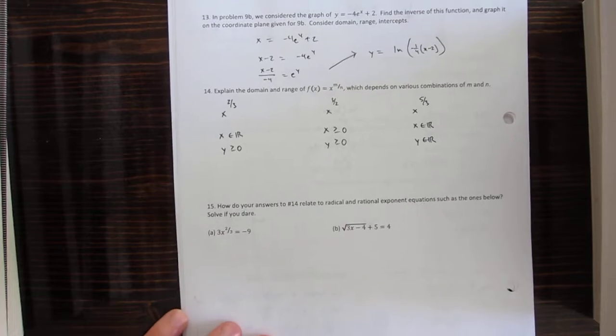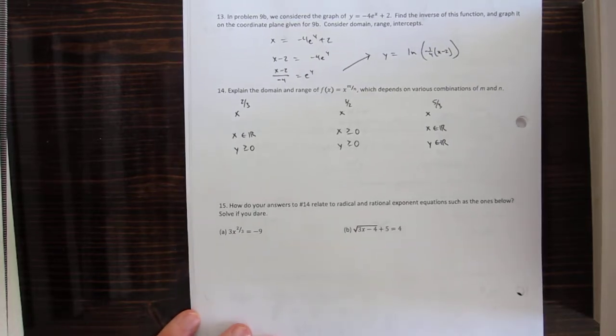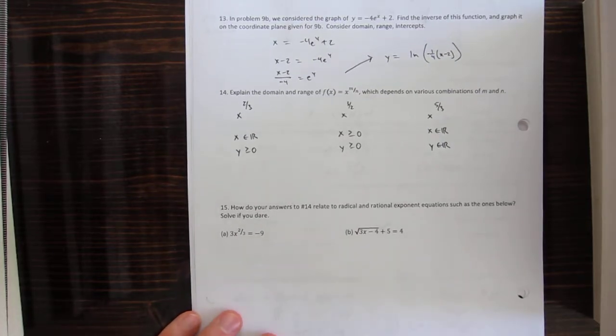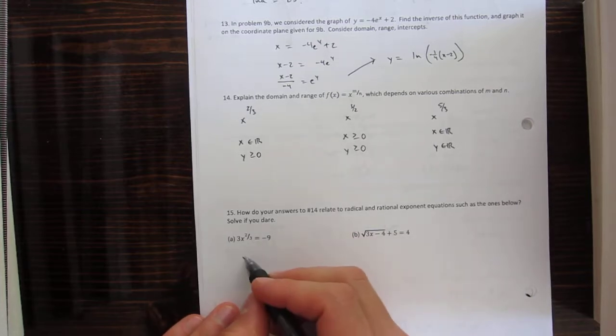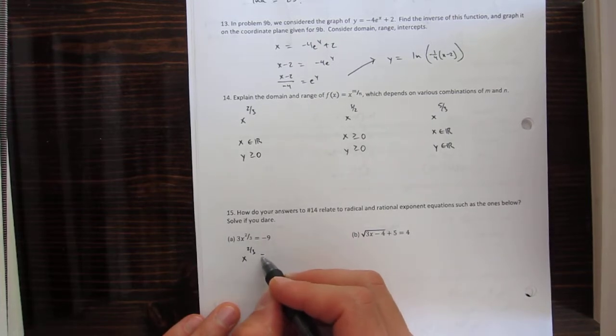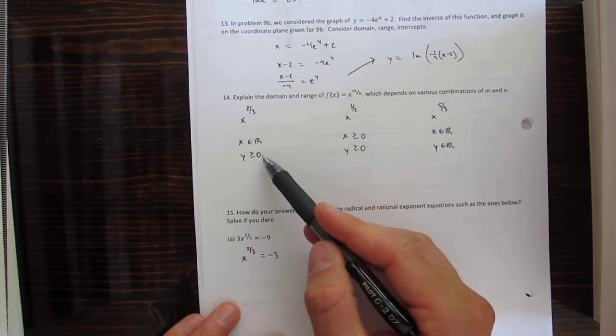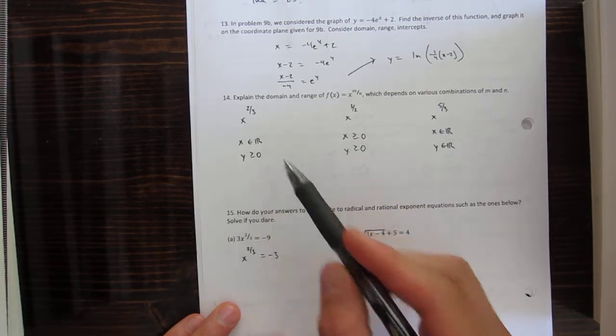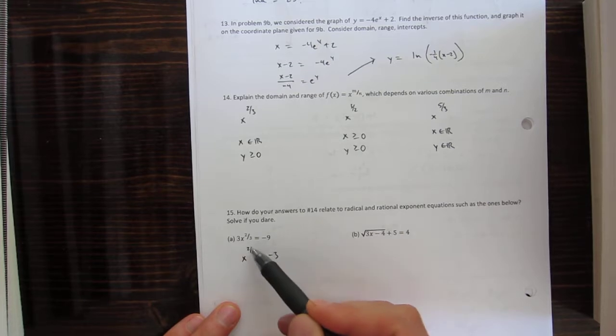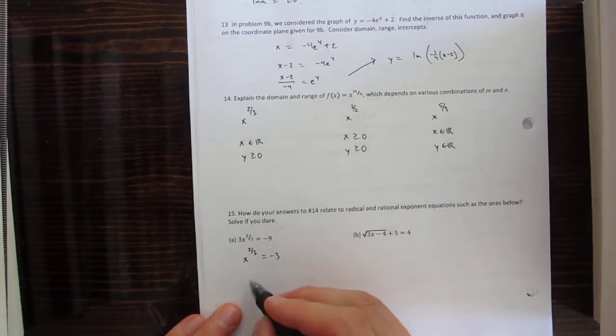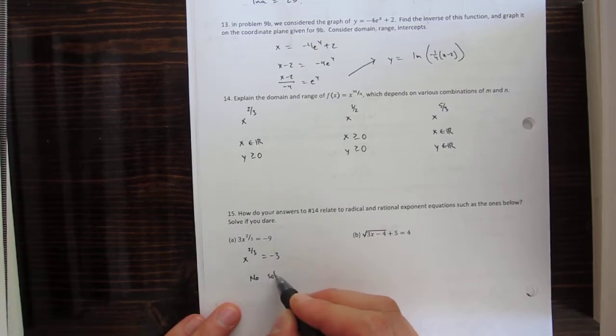Finally, coming down here to the bottom, how do your answers to number 14 relate to the radical and rational exponent equations such as the ones below? Solve if you dare. So x to the 2/3 equals -3. Well, x to the 2/3, y has to be greater than or equal to 0. So I can't get negatives out of this because I'm squaring these numbers. So this has no solutions.